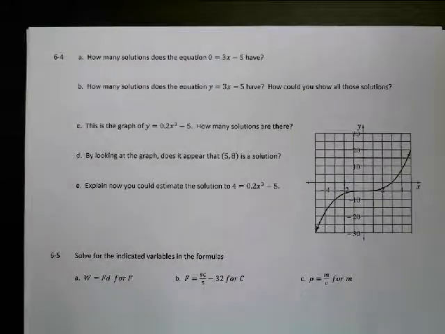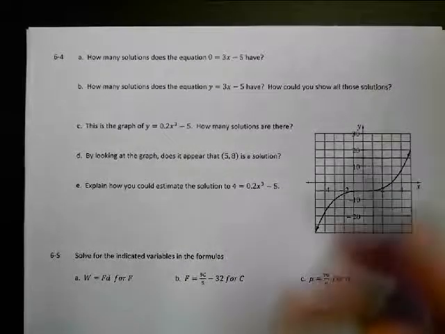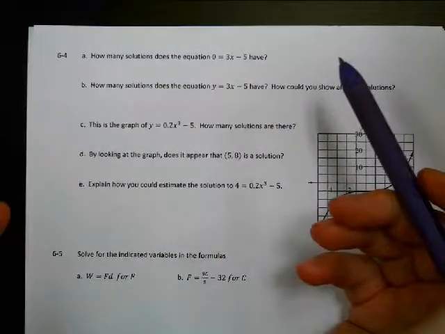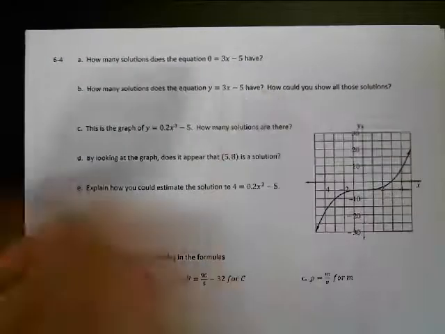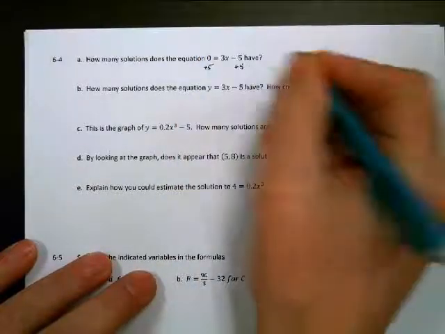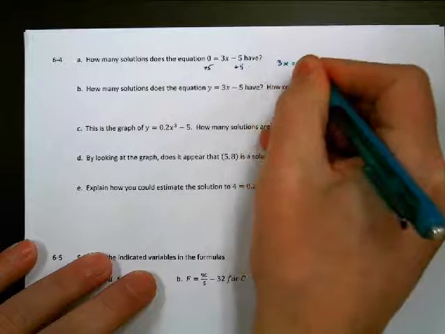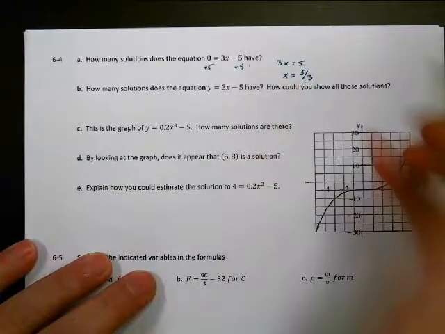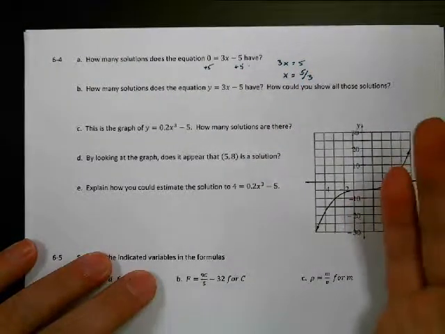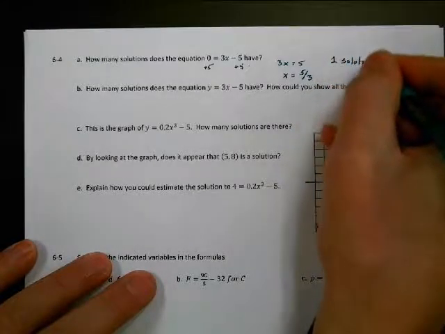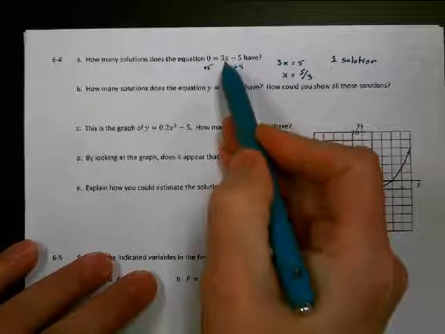All right, so 6.4 says, how many solutions does 0 equals 3x minus 5? There's only one variable there, and I can easily solve that. I can add 5 to both sides, and I would get 3x equals 5. Then I can divide by 3 on both sides, and I'd get x equals 5/3. That's the only answer that x can be. So there's only one solution. One variable means there's usually only going to be one solution.